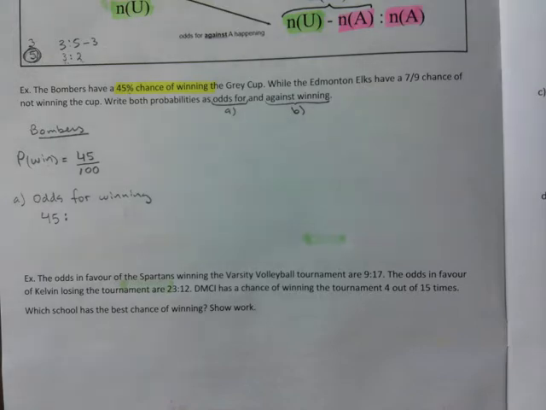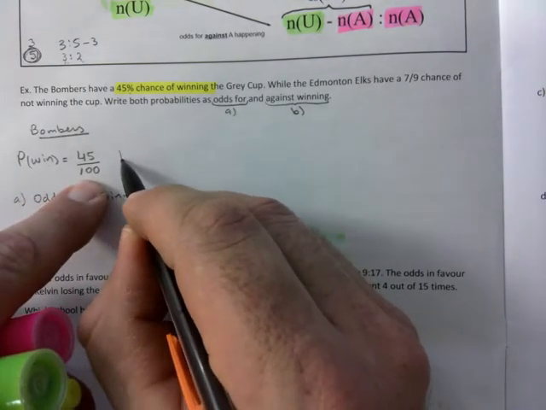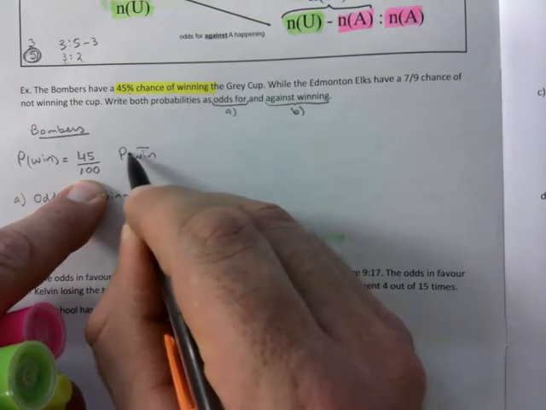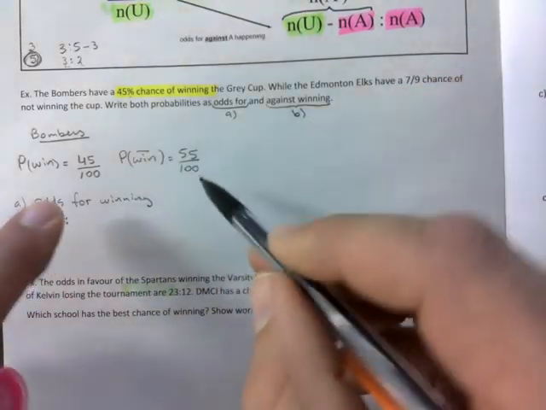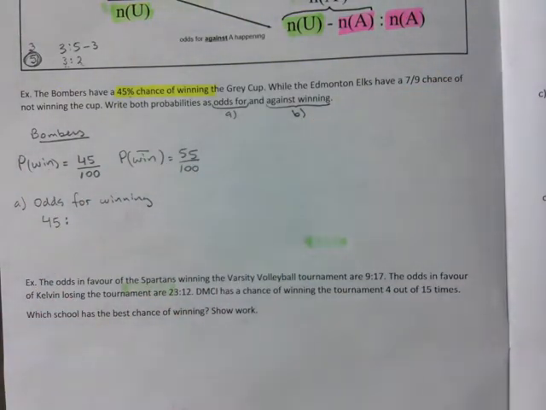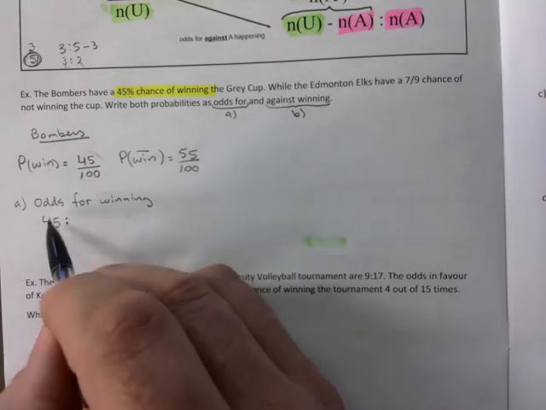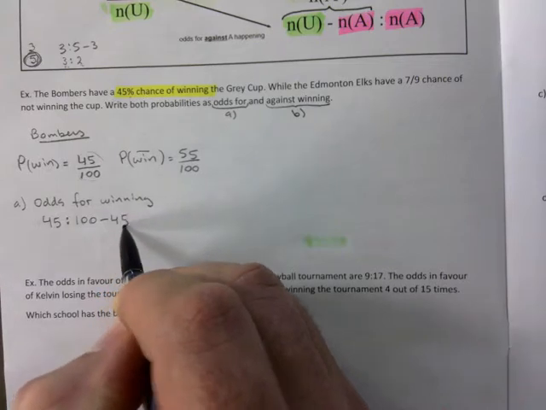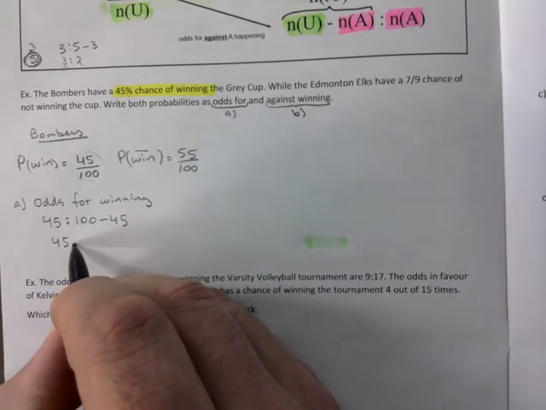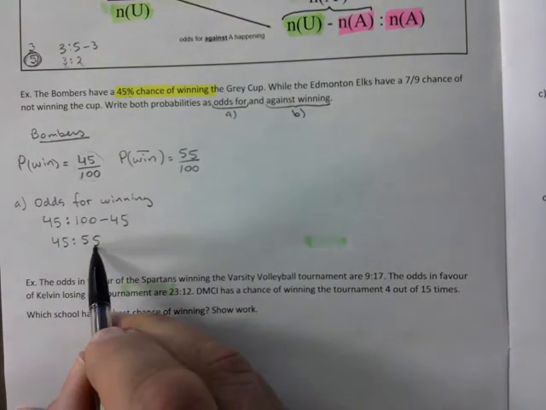Okay, hold it, timeout. You know what I'm going to do here? I didn't do this in my notes, but if the probability of winning is 45%, what's the probability of not winning? 55, right? So I want you to see that there's always the not, right? So in this case, if you just base it on this, you would go 45, and then you would go 100 minus 45, right? So that would be 45 to 55, right? Winning, not winning.